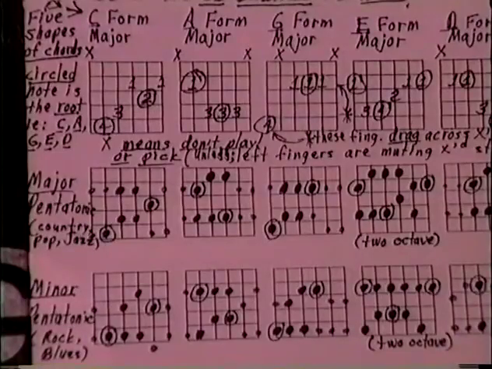All right, what you see in front of you is a chart with a graphic representation of a chord shape at the top and two shapes of scales in the same position beneath the chord shape. So we see the C chord form up on the top left hand of your screen.